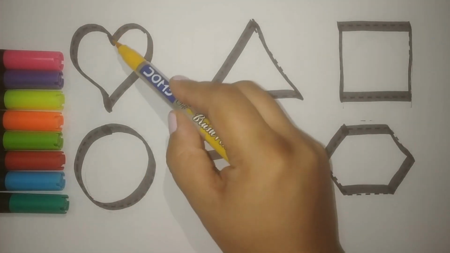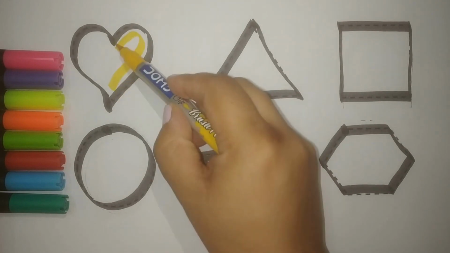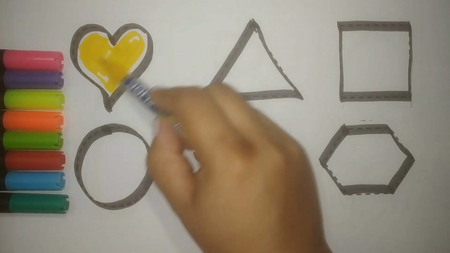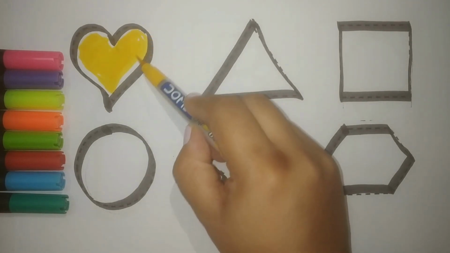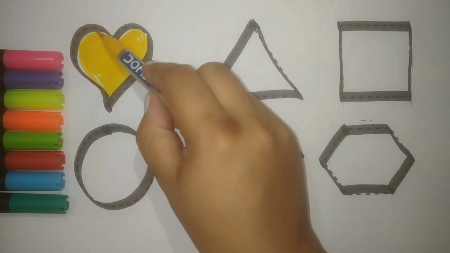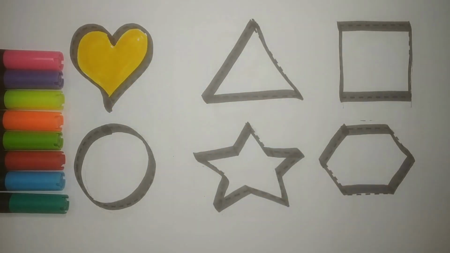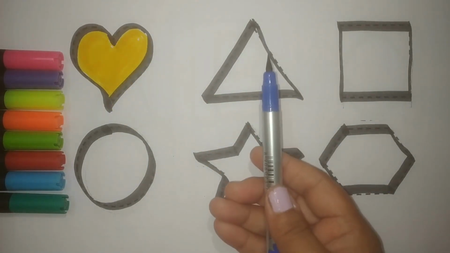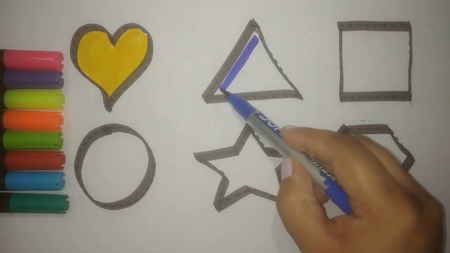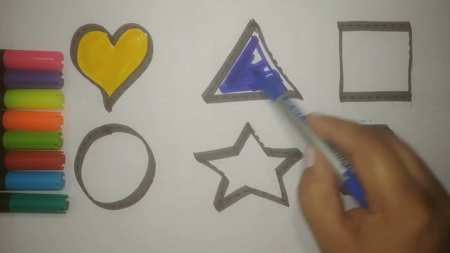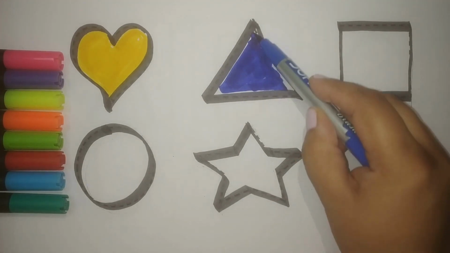Yellow color. The heart is of yellow color. Blue color. The triangle is of blue color. A triangle has 3 sides.